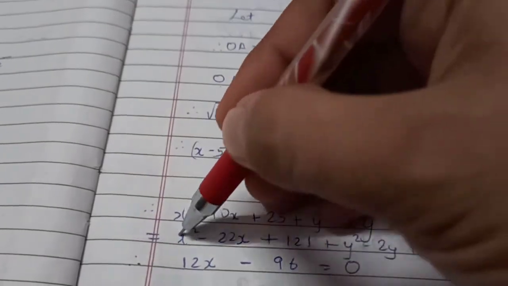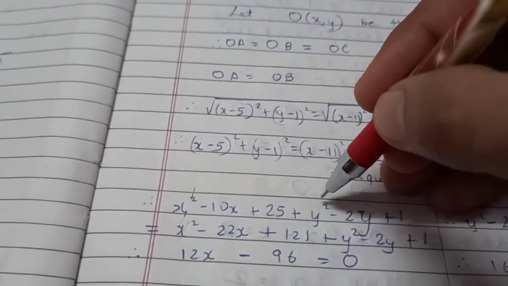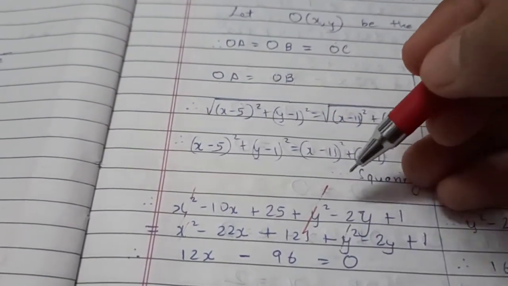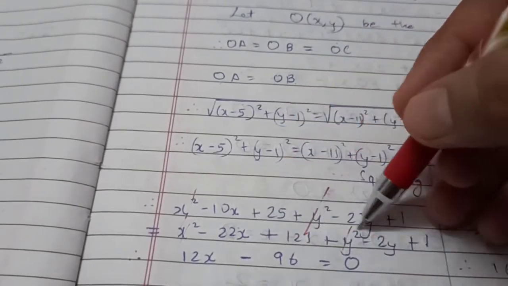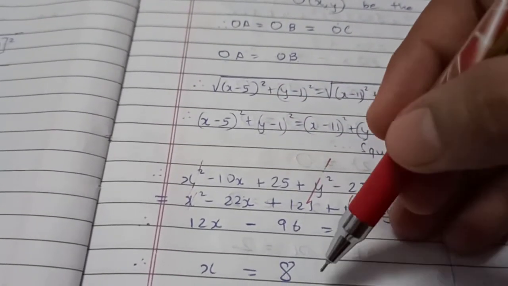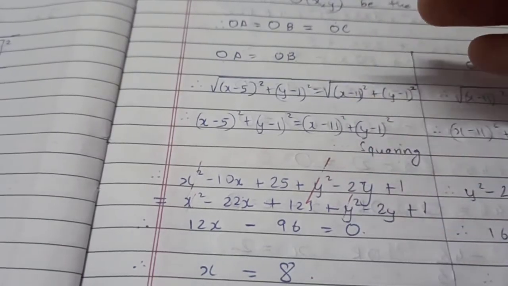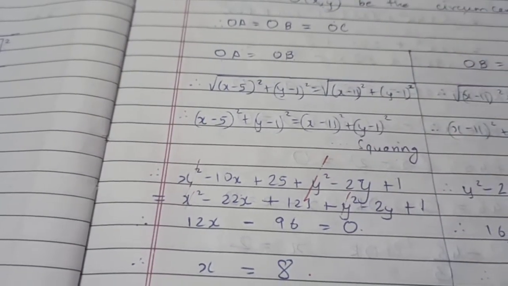Fortunately, x squared are getting cancelled. Even y squares are getting cancelled. Get the x terms together, get the numbers together, and get a linear equation and get the value of x. This is normal algebra, so please do it on your own, don't copy.